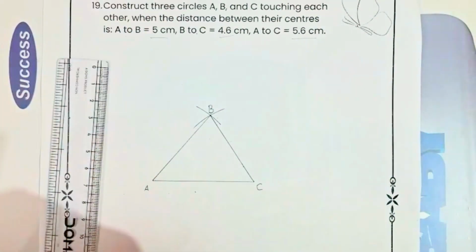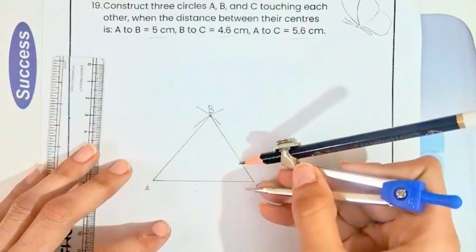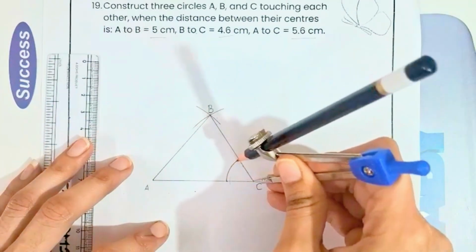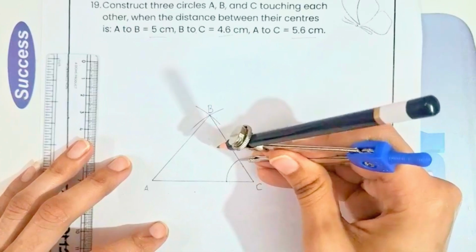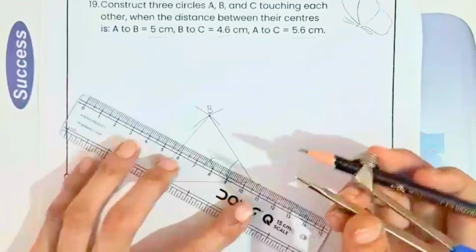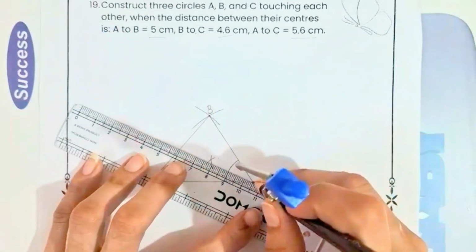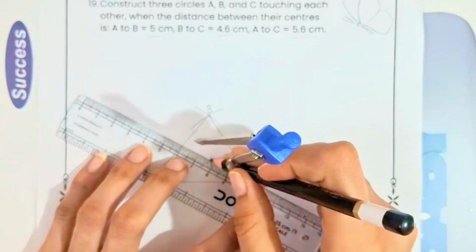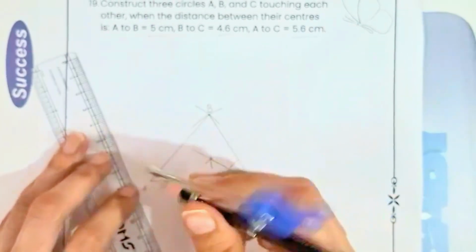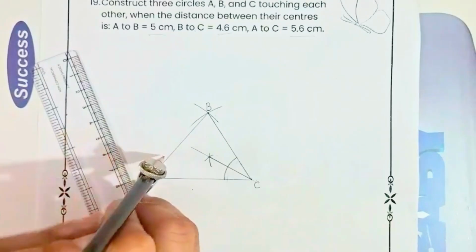Now we have to bisect this angle C. So draw an arc like this and draw an angle bisector. Similarly on this side.